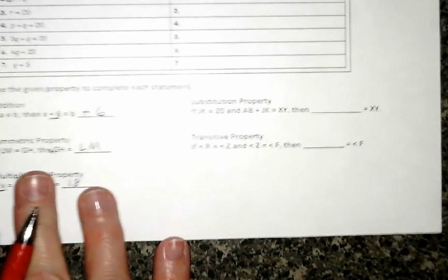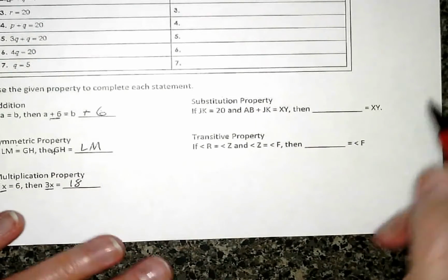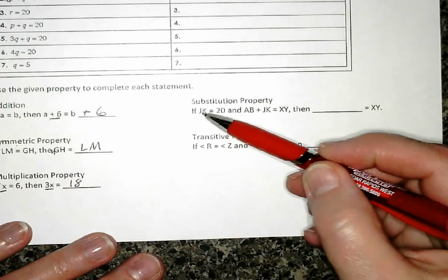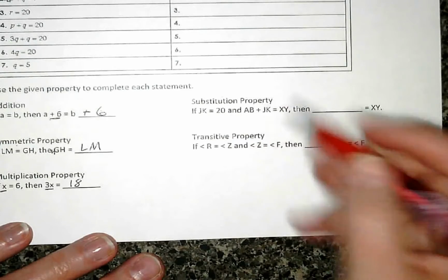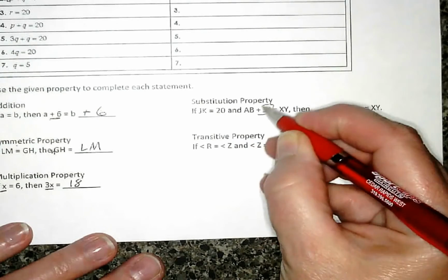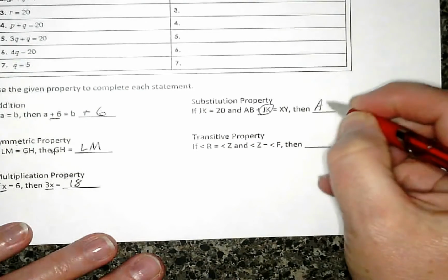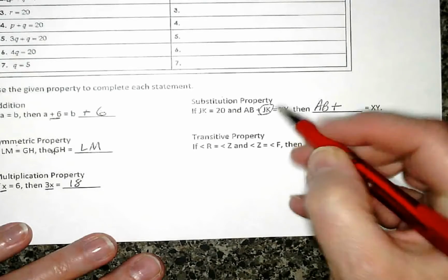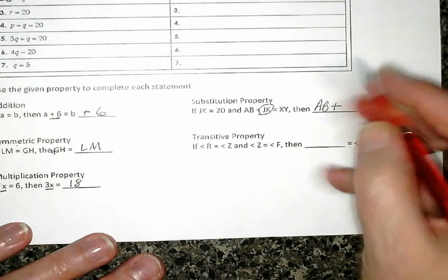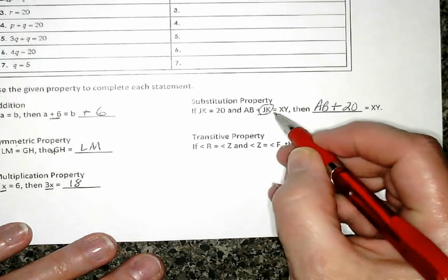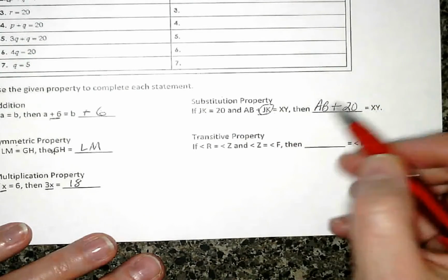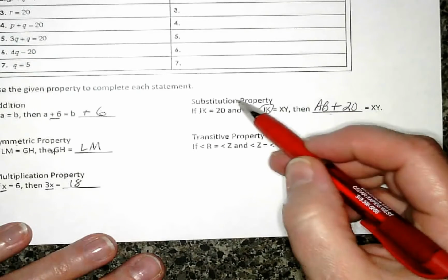Next one, they wanted to do the substitution. So wherever there's a JK, I can put a 20. Hey, there's a JK. So I'm going to rewrite this to say AB plus, not JK anymore, I'm going to put a 20 there, is going to equal XY. So I'm just completing this statement using the property that they're asking me to.